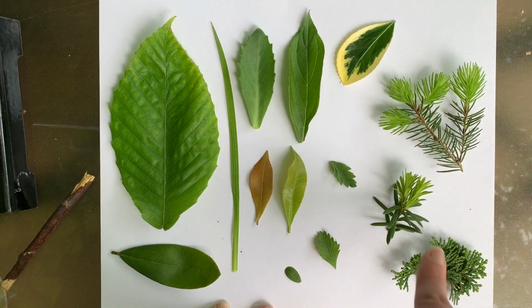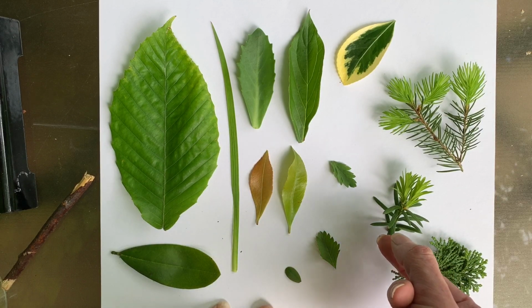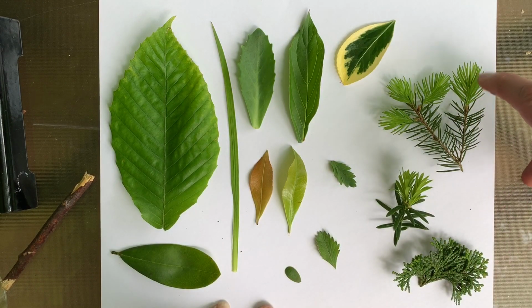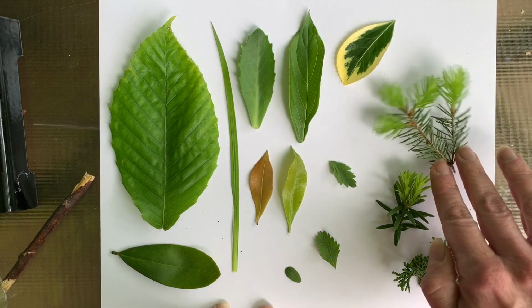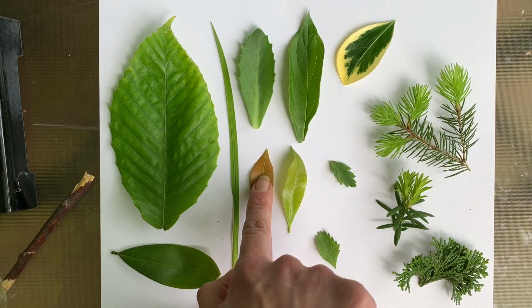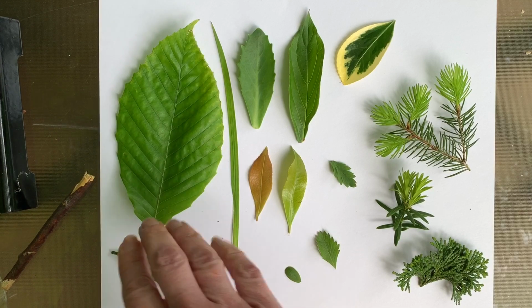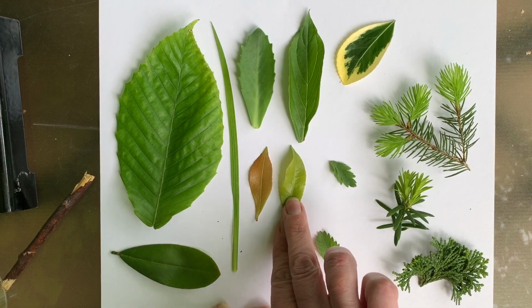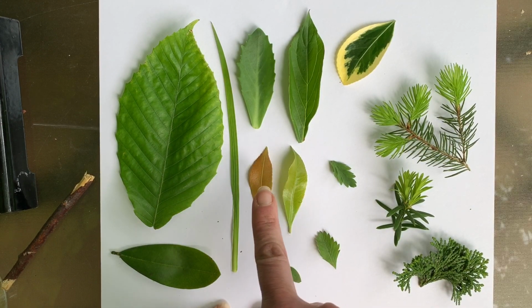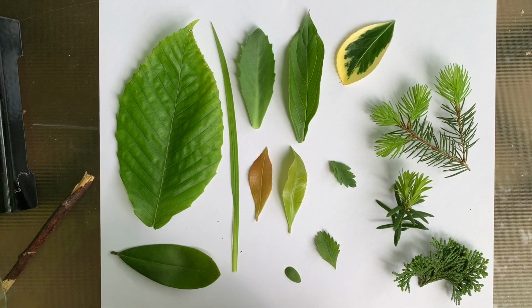So these three, if you notice, the leaves are narrow and needle-like, and they are thicker. These light green sections are new growth for the spring. And if you look at the leaves of the angiosperm, they are broader and they are thinner. As you can see, even plants that are the same species come in a variety of shapes, sizes, and colors.